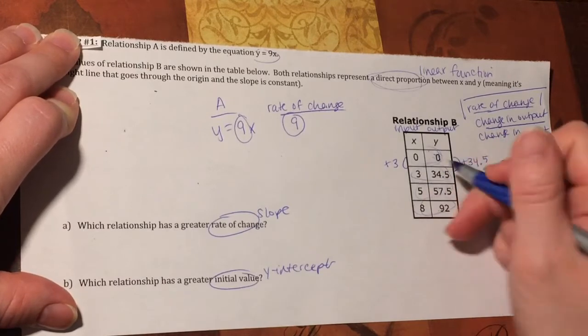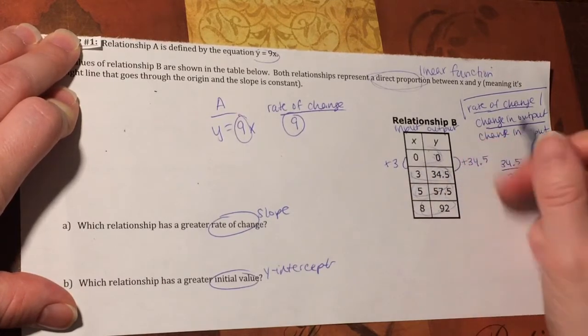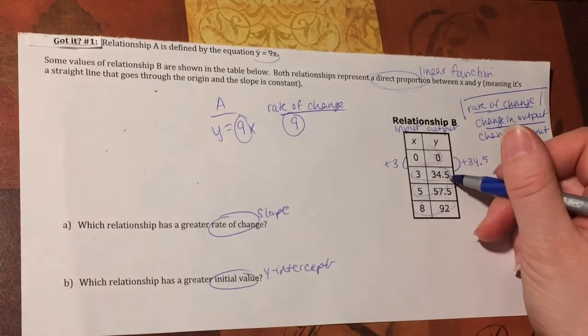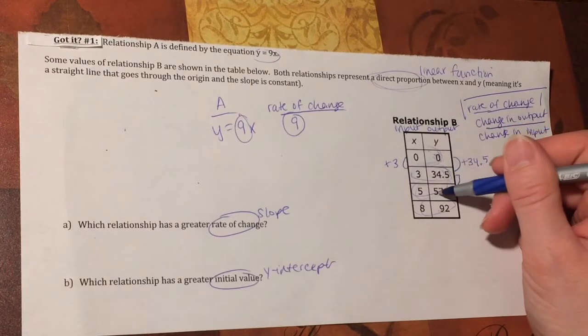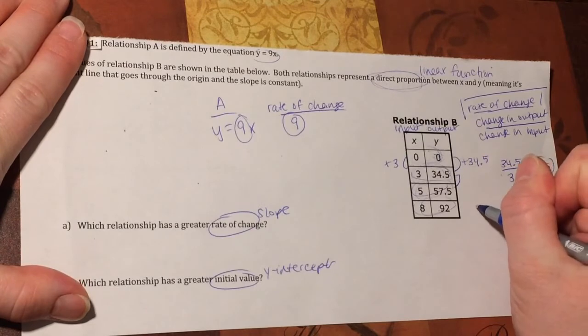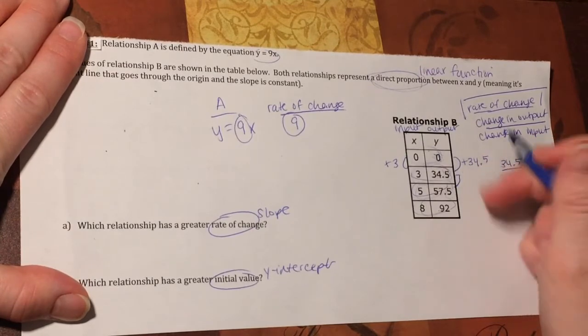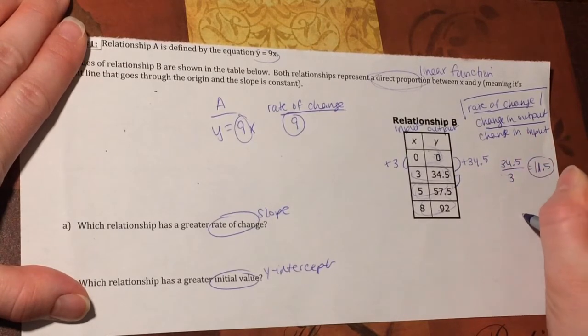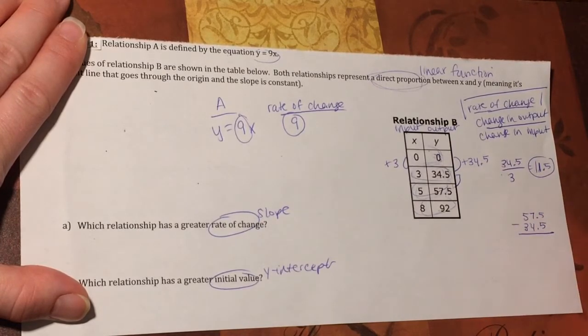Now let's check the rate of change between the next two points. The change in output, when you go from 34.5 to 57.5, well, let's say we didn't know that off the top of our head. Then we can subtract: 57.5 minus 34.5. When you subtract those two numbers, you get 23.